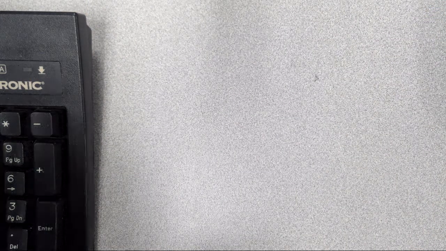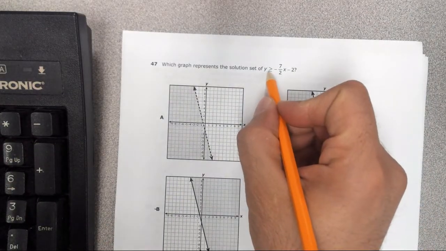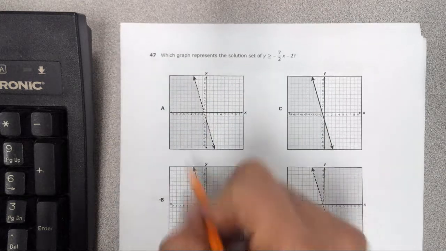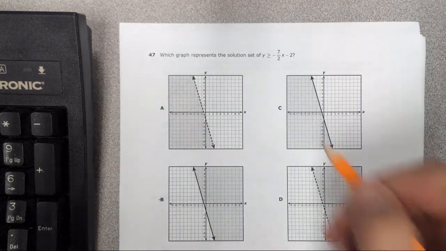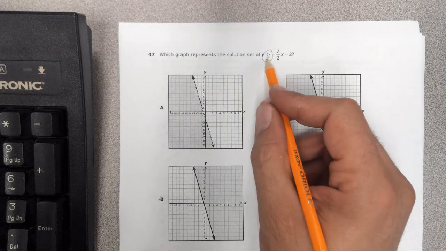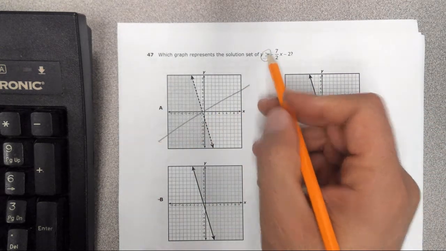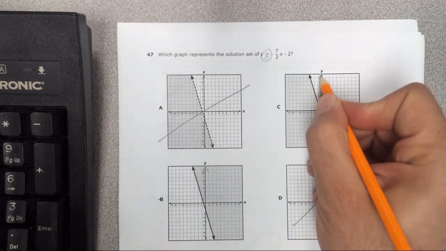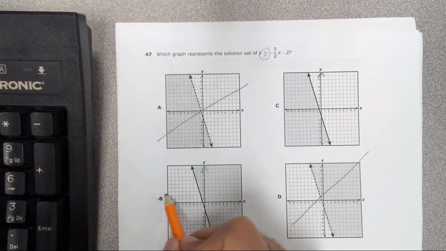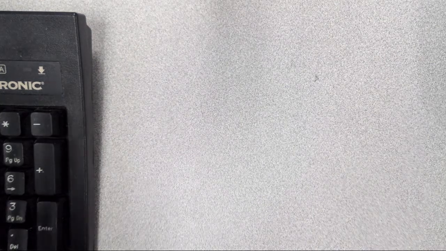The last question has to do with number 47. And again, this one is already y equals to. They're all graphing the same line. It looks like it. The only difference is what kind of line they chose and what kind of shading it is. In this case, it is a solid line. And that's greater than, which means you shade the top. This is the one shaded on the top. The answer is B.